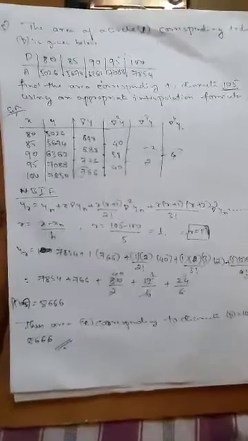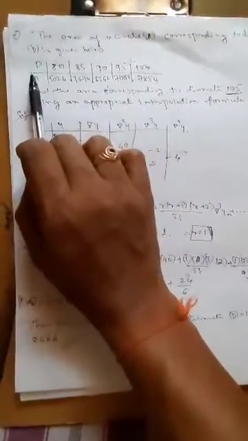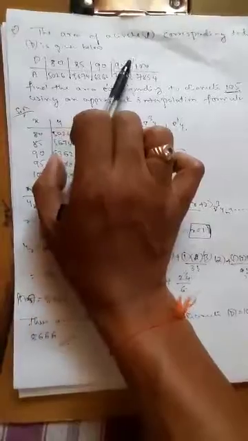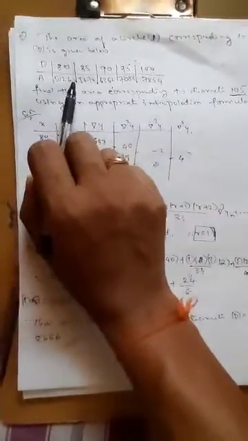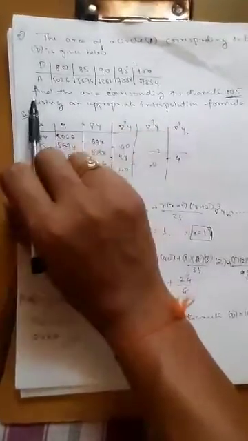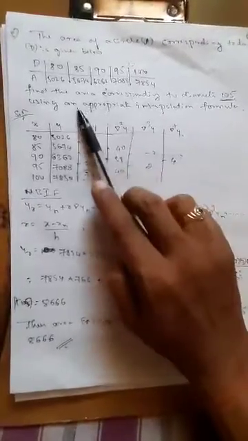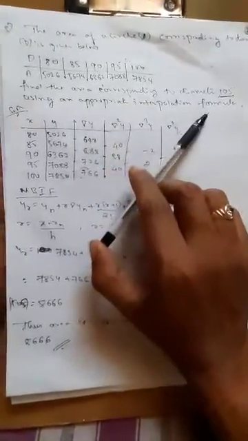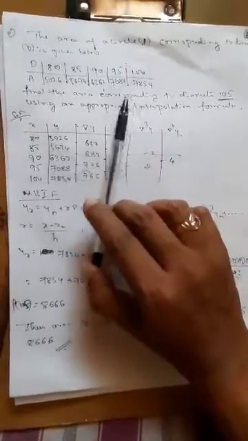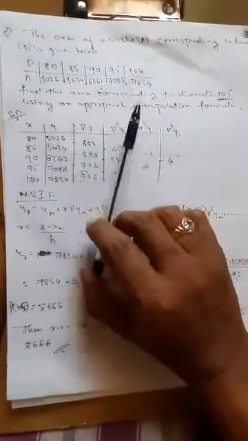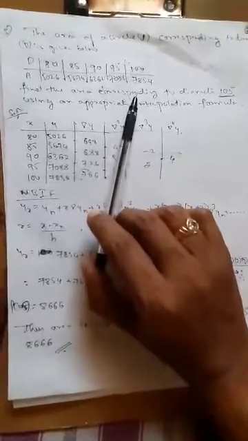Let me take one more problem on this. The area of a circle A corresponding to the diameter D is given below. D is 80, 85, 90, 95, 100. A value is 5026, 5674, 6362, 7088, 7854. Find the area corresponding to the diameter 105 using an appropriate interpolation formula. They didn't say whether to use forward or backward interpolation.